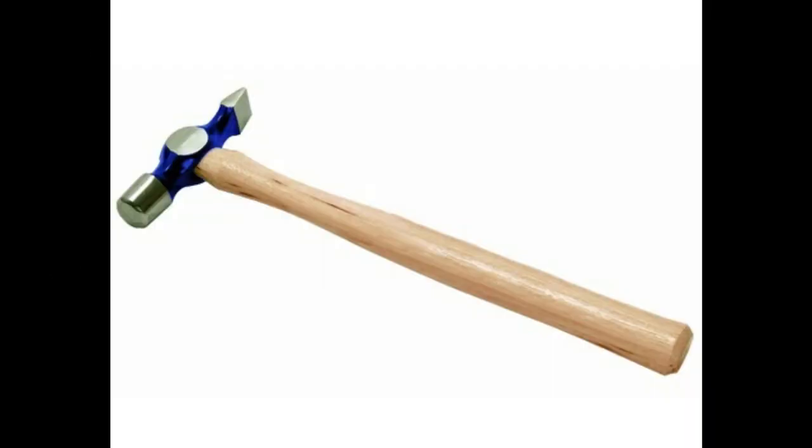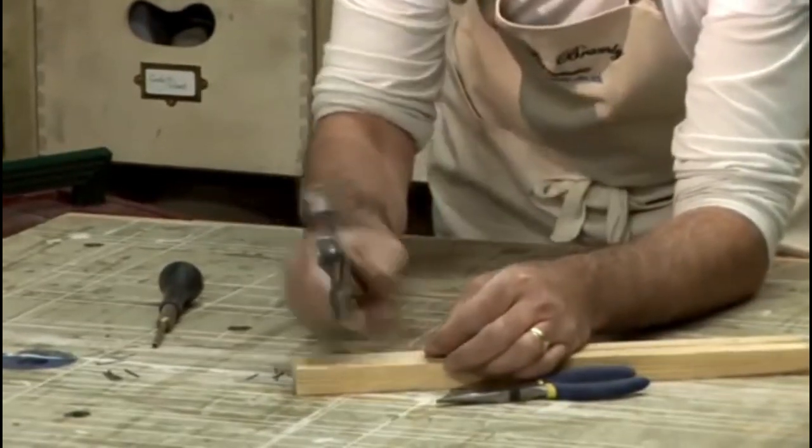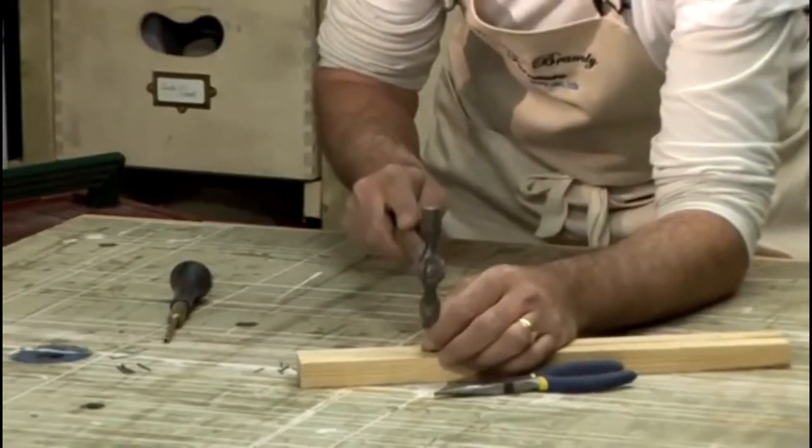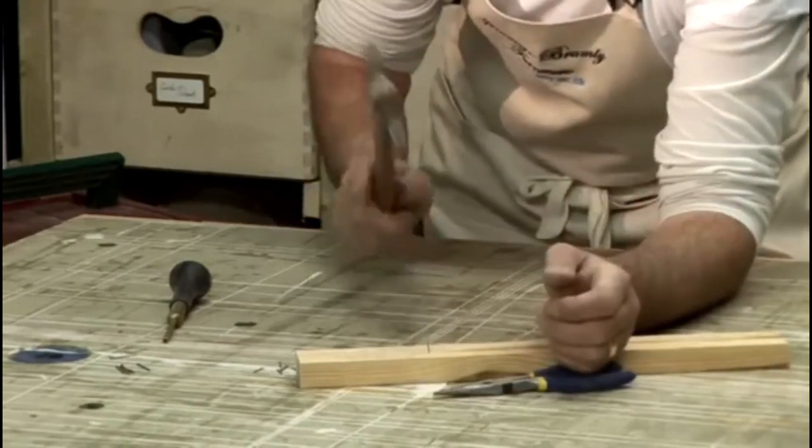Cross-pein hammers. A cross-pein hammer is used to start off the tack or nail. If you hold a small nail or tack in your fingers, it can be difficult to hit the head of the nail without hitting your fingers. The cross-pein allows you to gently tap the nail between your fingers without striking a finger or thumb.